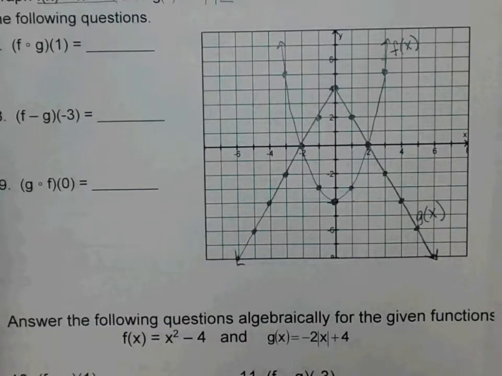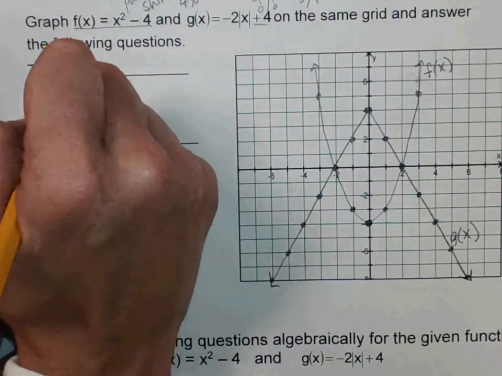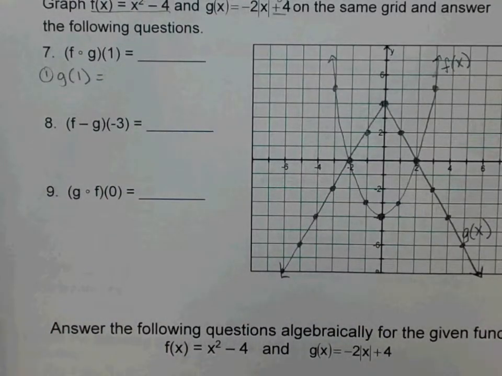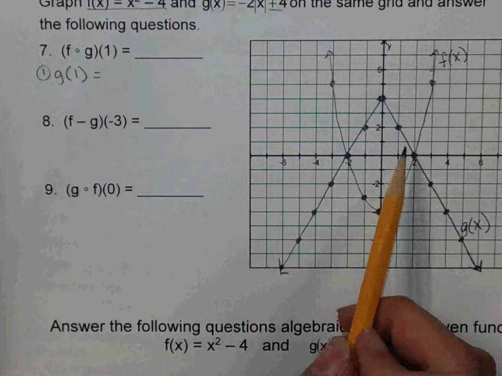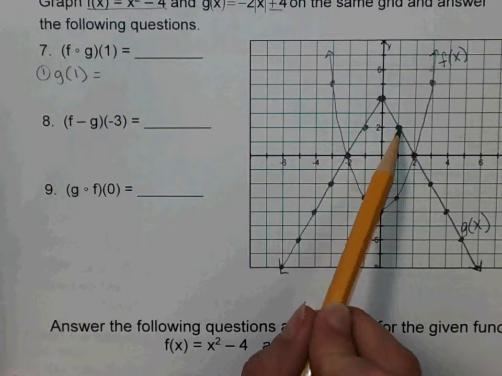So number 7 says find f of g of 1. So the first thing you're going to do is find g of 1. So yeah, you come over here to 1, and you go to the graph of g, and the y value at 1 is 2.